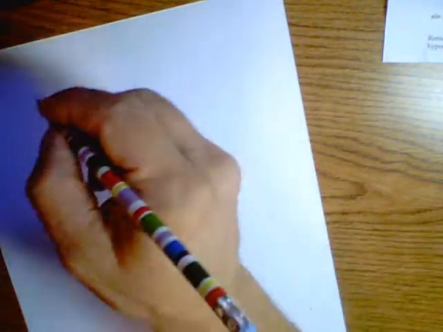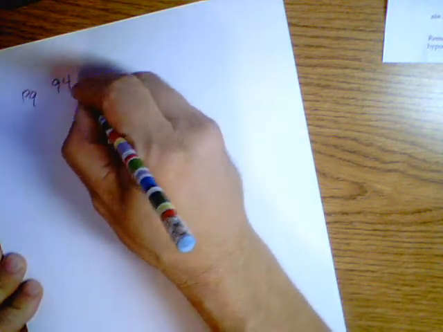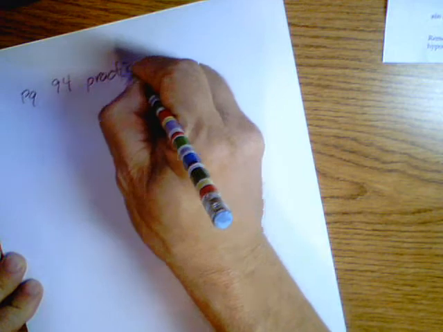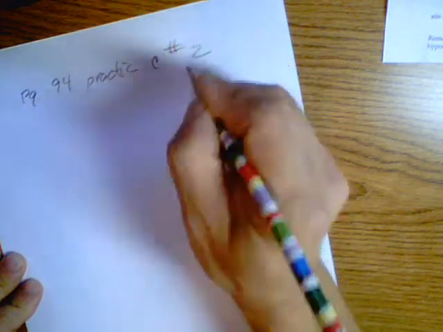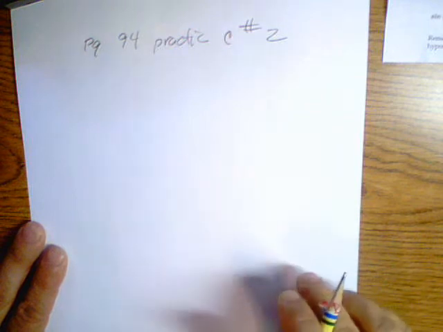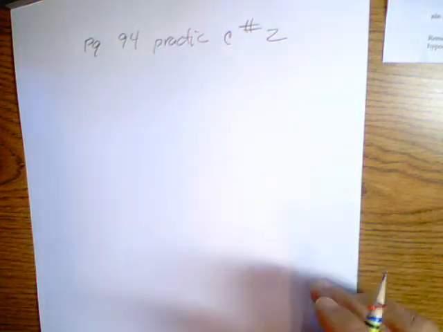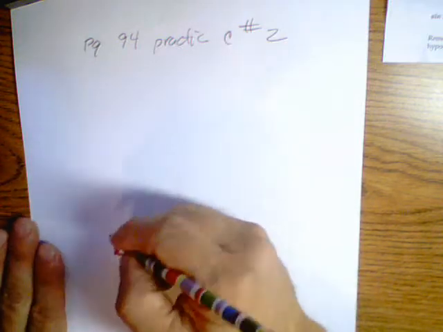Okay, so briefly, I'm out of time, but if you find page 94, practice C, I'd like for you to give this a go. In this example, what you're doing is very, very similar, because it's a plane, 2.5 kilometers, angle of 35 degrees, changes direction, just as we did.